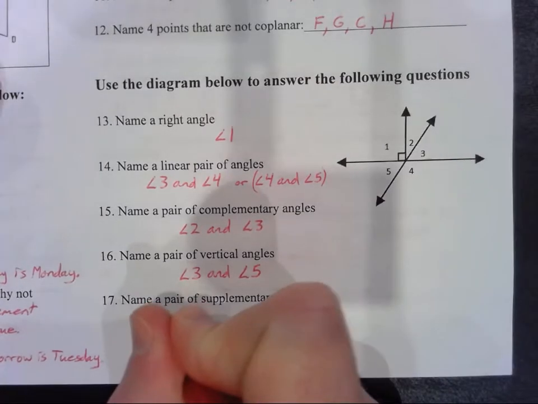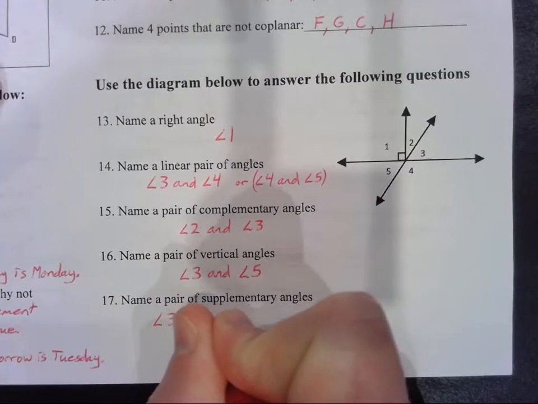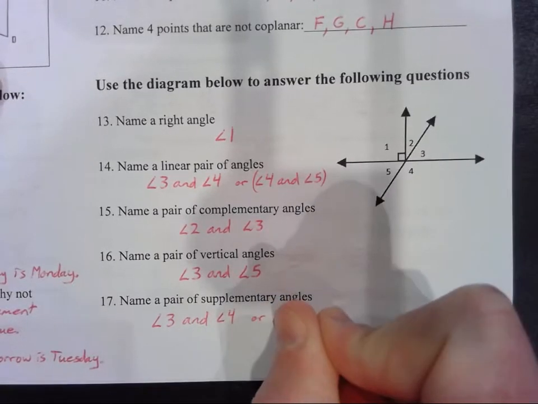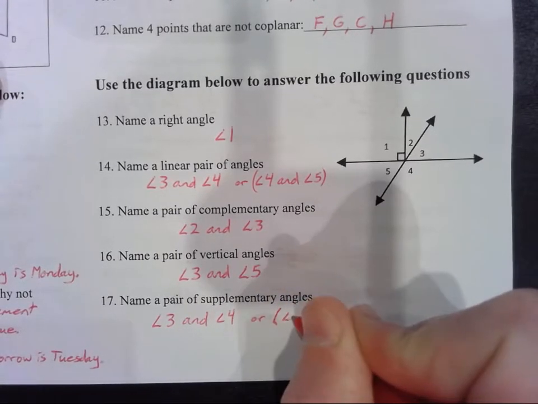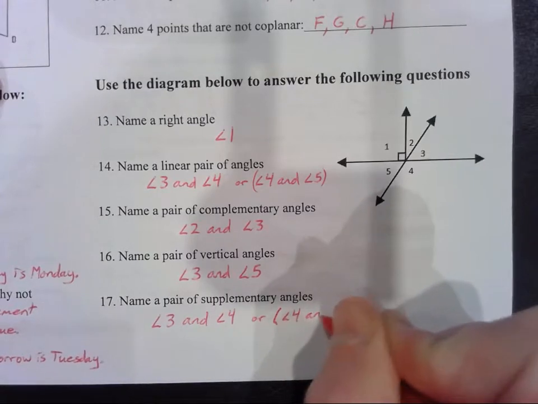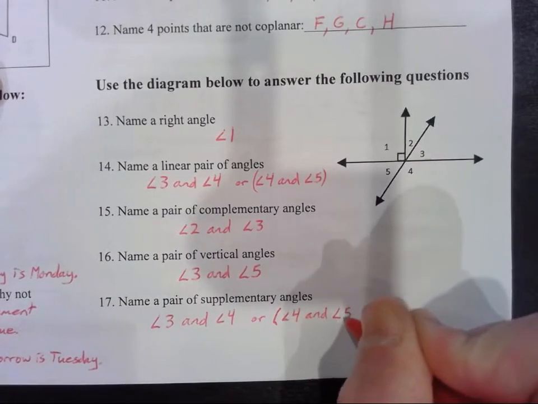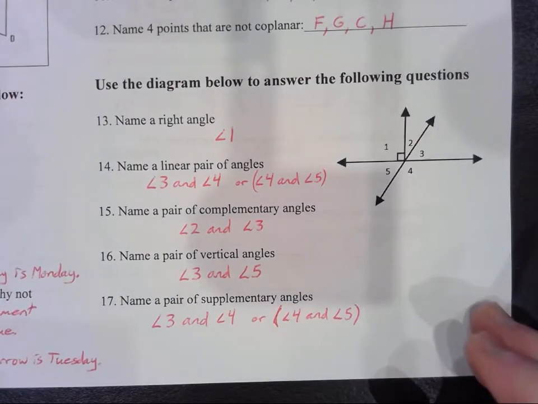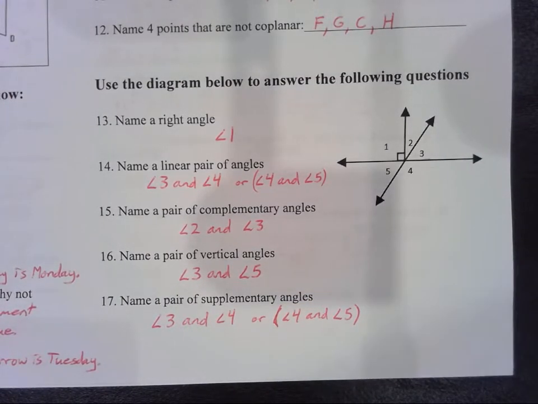So we could say angle 3 and angle 4, or we could go with angle 4 and angle 5. Both of those are linear pairs, therefore they are supplementary to each other. And I don't see any others. So those are the only two options for supplementary angles in this diagram.